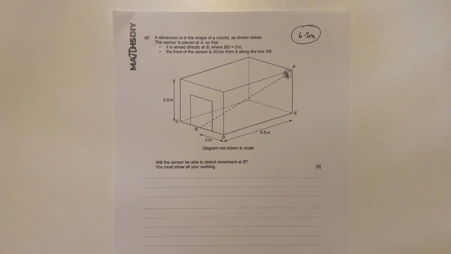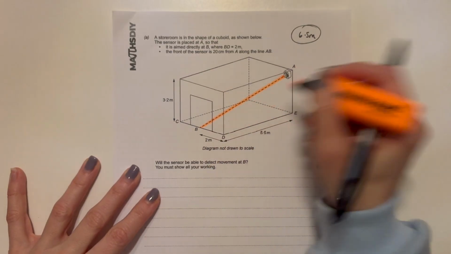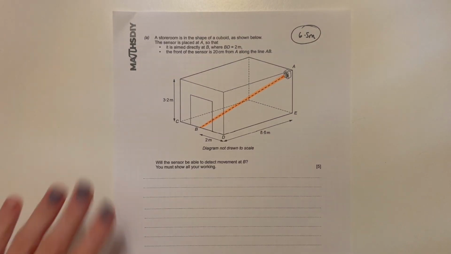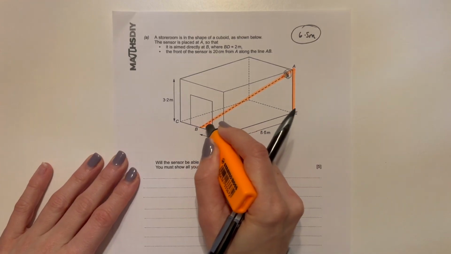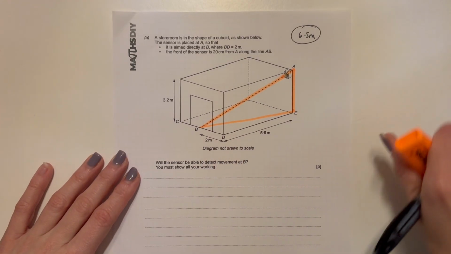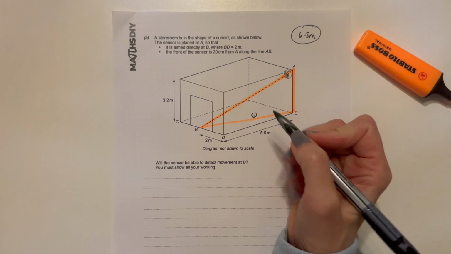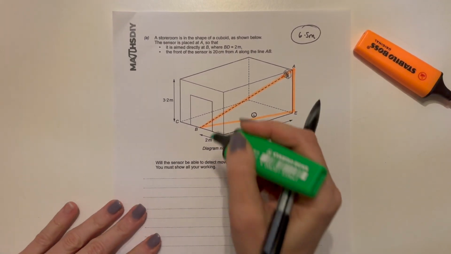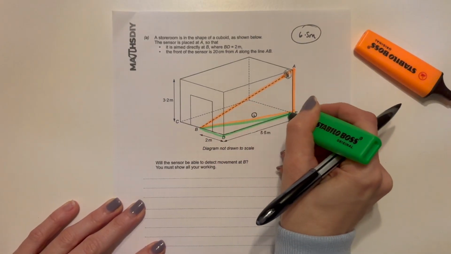Okay, so what we're going to do is a little bit of Pythagoras in this first part. So I'm going to highlight the routes that we're going to be taking. What we actually need to do is figure out if this distance here is 6.5 meters. That's what I need to figure out. And we're going to use Pythagoras, and we're going to be using AE, but we're going to need this distance here, which is BE. So that's what we need to work out first. And we're going to use the right angle triangle at the base of our cuboid, which is this one here, to help us figure out that length.